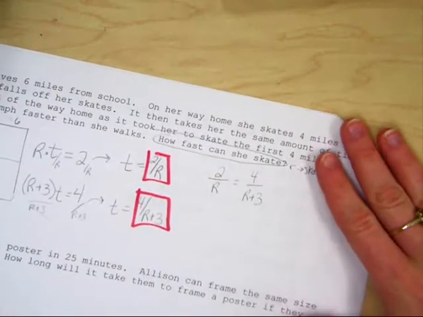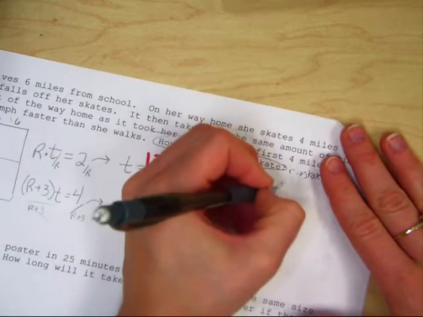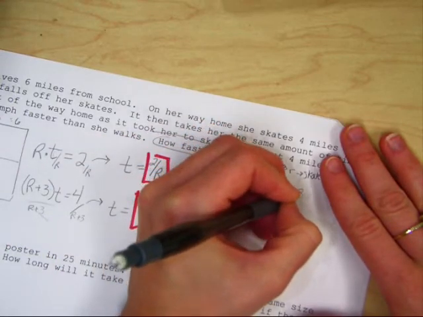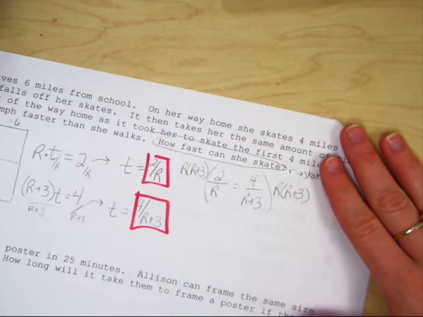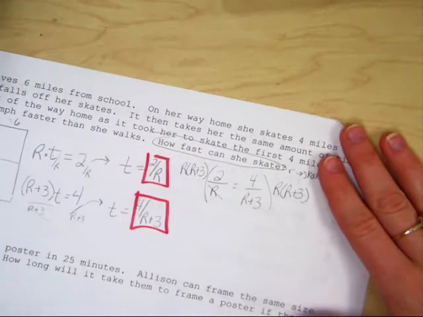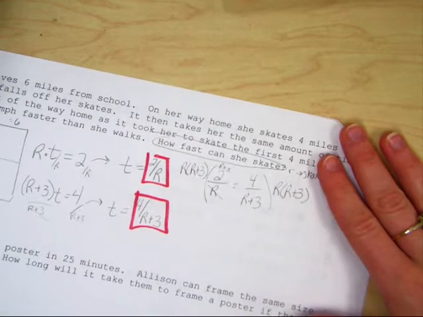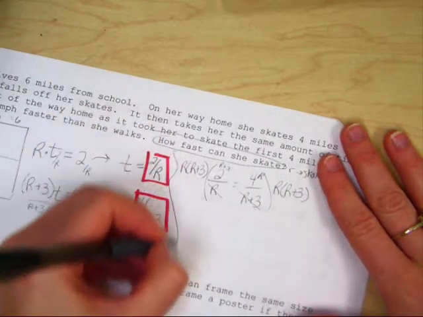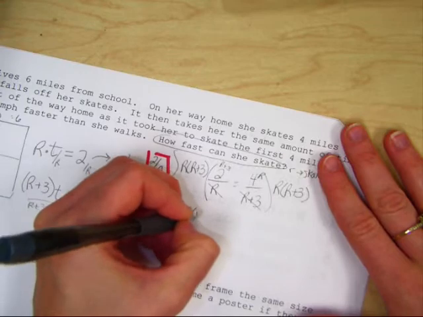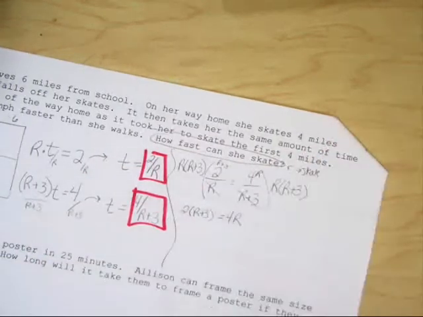This is where our section in 8-6 comes into play. You need to be able to find your common denominator of R and R plus 3 and multiply by it. Right here, you'll notice the R cancels out, and this needs an R plus 3. On this side, you'll notice the R plus 3's cancel out, and you need an R. So let's rewrite it. That would be 2 times R plus 3 equals 4 times R.